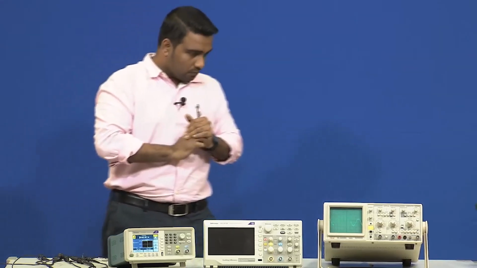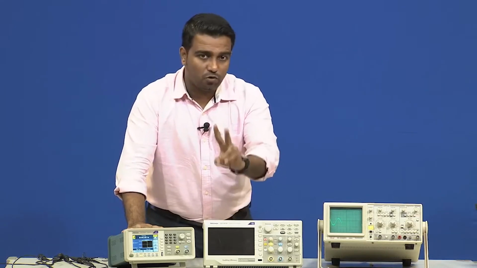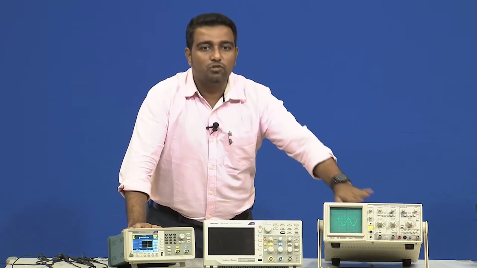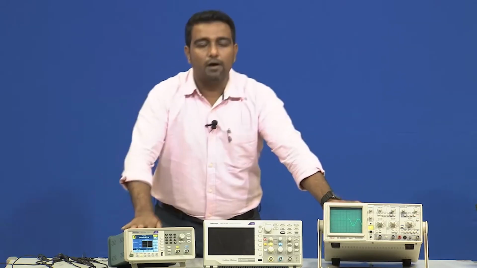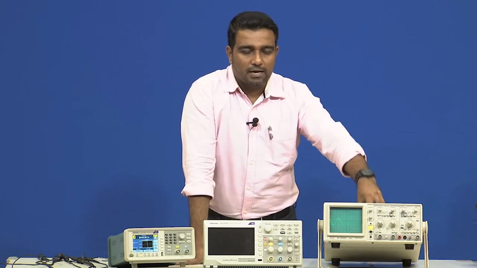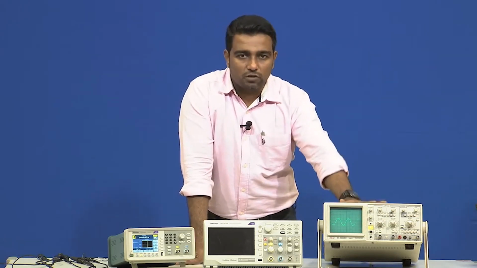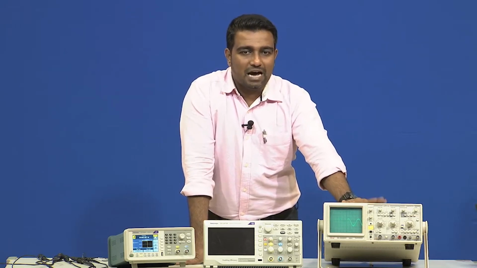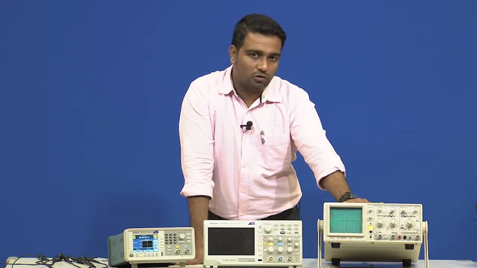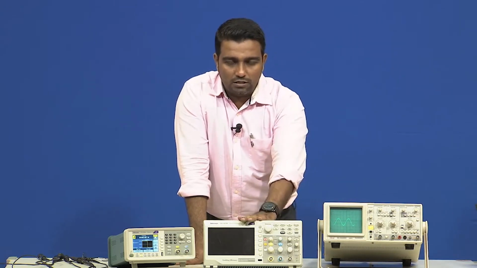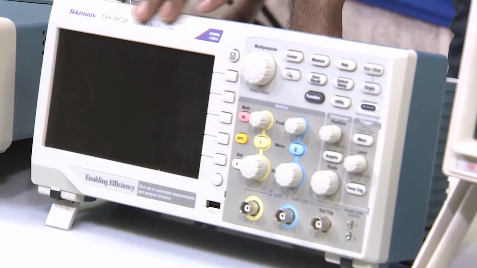So, we have to connect our function generator to the oscilloscope. Now, there are two oscilloscopes. One is this one which you may have seen in most places, a lot of universities, a lot of institutes still use this oscilloscope, which is your CRO, or cathode ray oscilloscope. This is your digital oscilloscope, it is also called DSO.